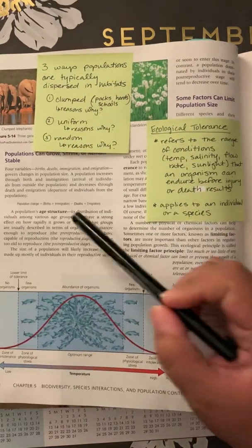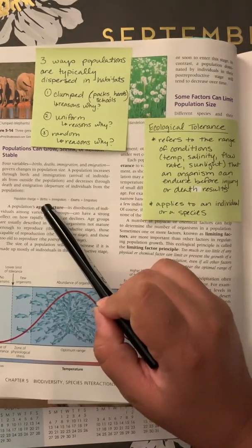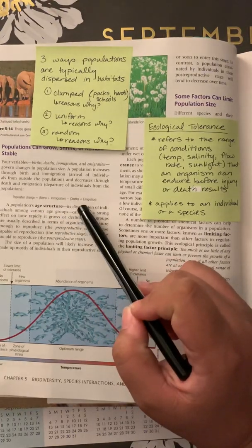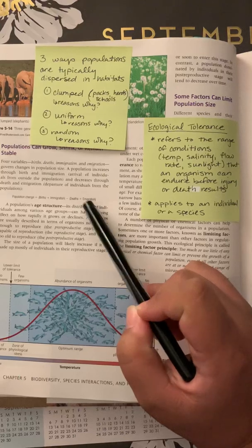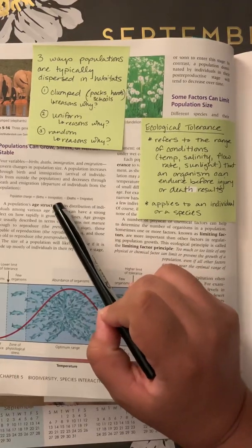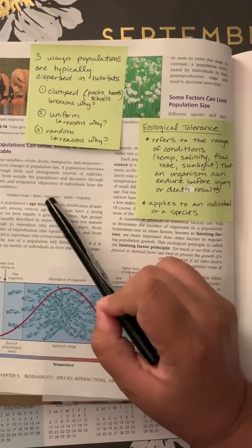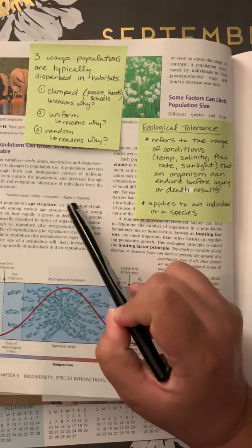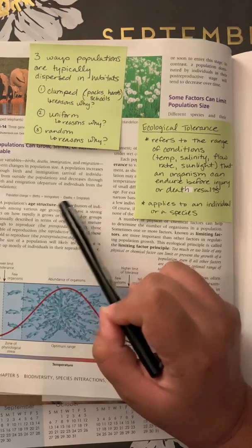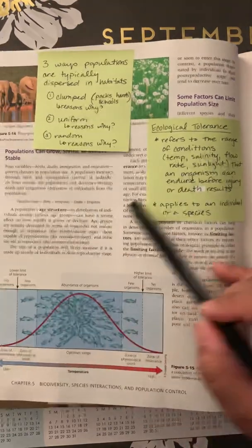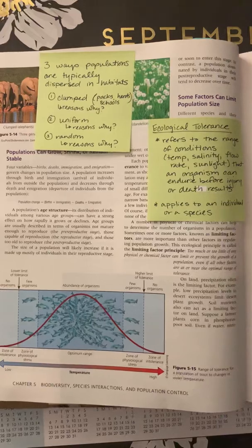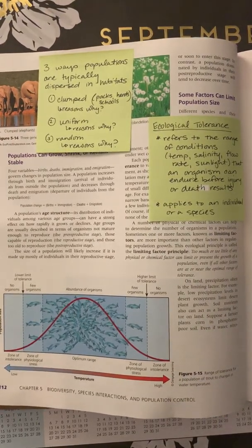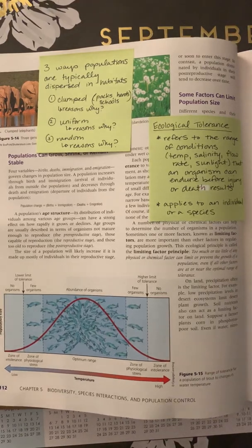And so a population is going to increase with birth and immigration, and then a population is going to decrease with death and emigration. So when we're trying to figure out how the population is changing, we have to look at what are the two things that are going to increase the population, what are the two things that are going to decrease the population, and then figure out the difference between the two. So fairly straightforward equation.